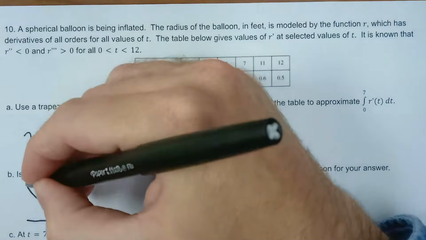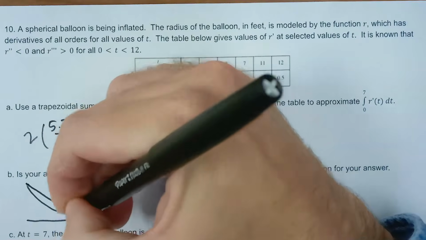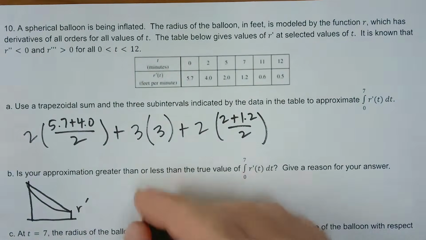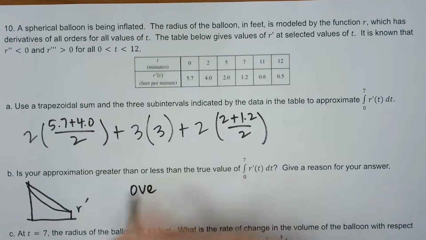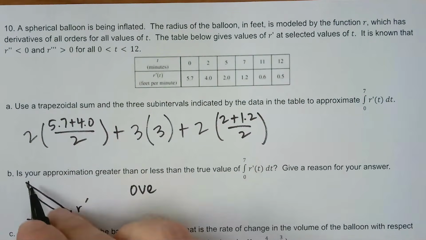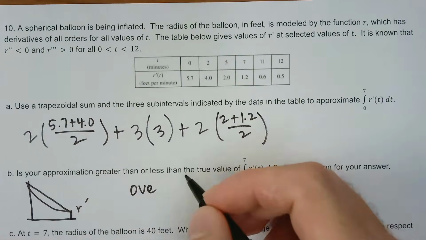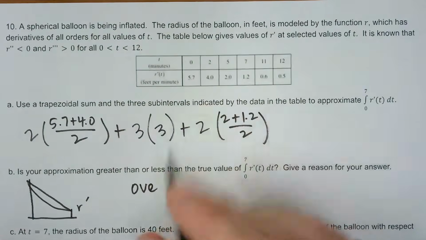That's my graph of r prime. And then if I do a trapezoidal sum, just with one subinterval, I can see that it's going to be an overestimate. So I'm going to be saying it's an overestimate. The reason is the curvature of the graph. Had it been decreasing but concave down, then the trapezoid would have sat underneath. So it's really the concavity of the graph of r prime.